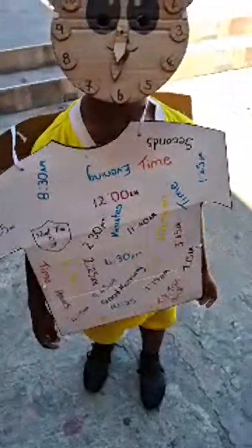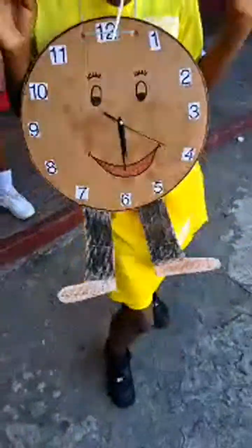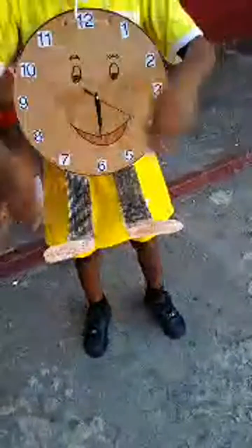So we are in Kingston, Jamaica. We're in Jamaica. The band is led by Miss Dawn Walker.